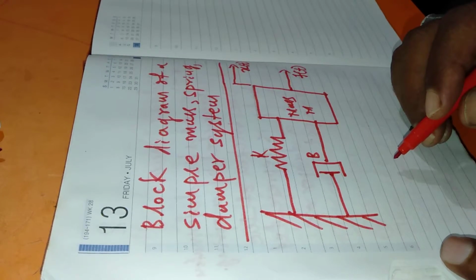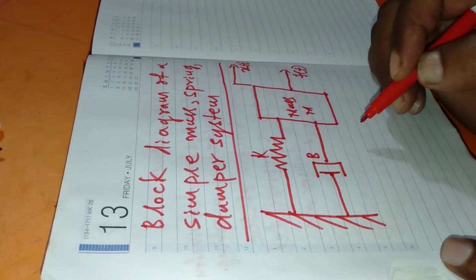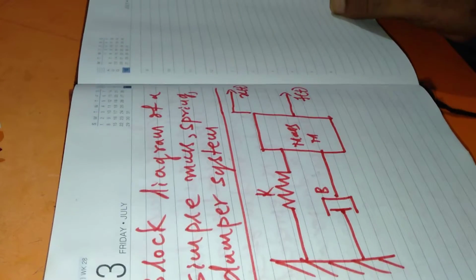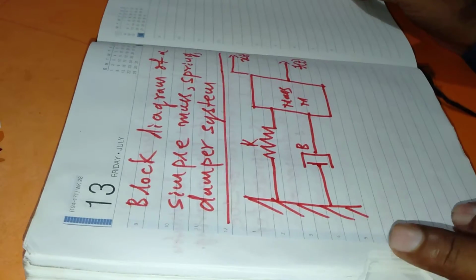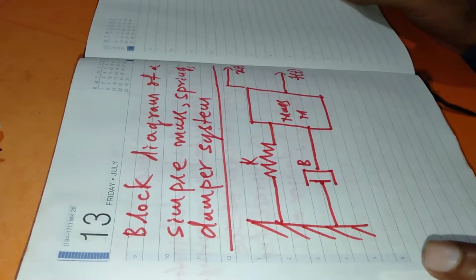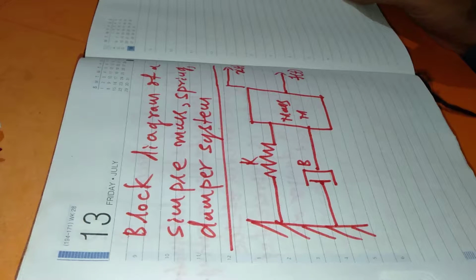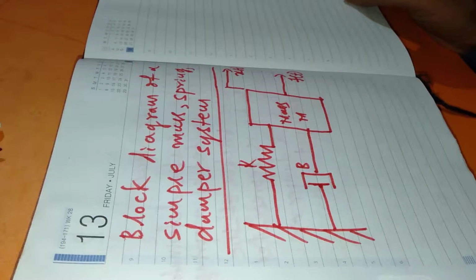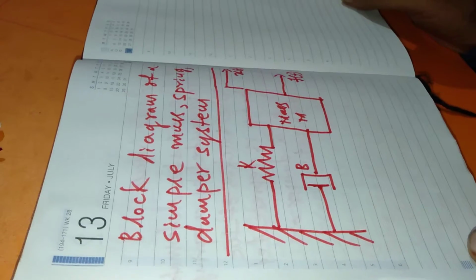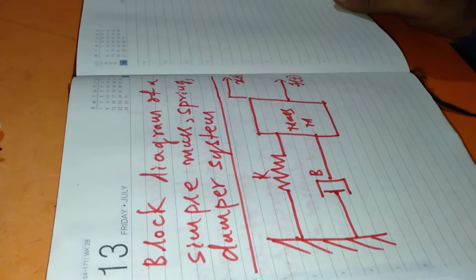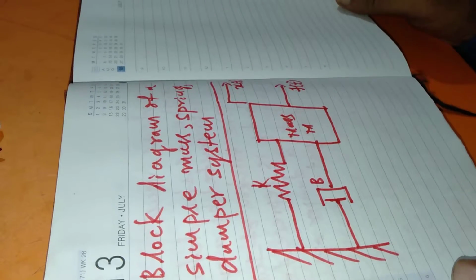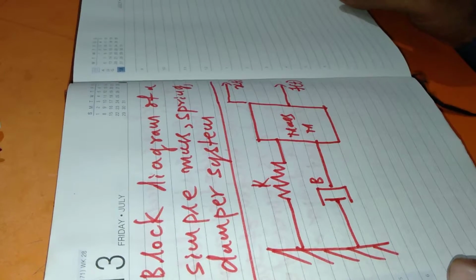So let us discuss first one by one, that is mass, spring and damper. Then finally we can connect all the blocks to form the mass, spring, damper system and derive the differential equation individually for mass, spring, damper system.